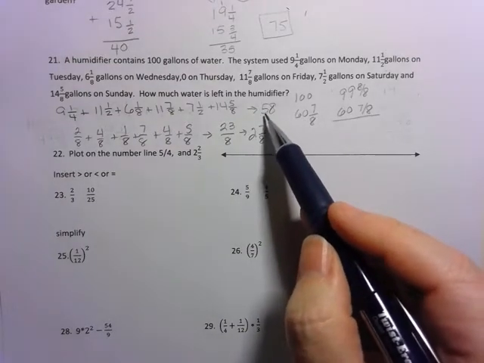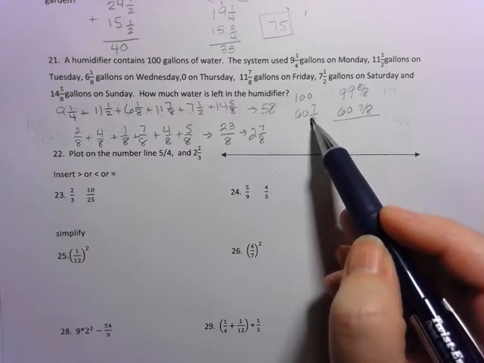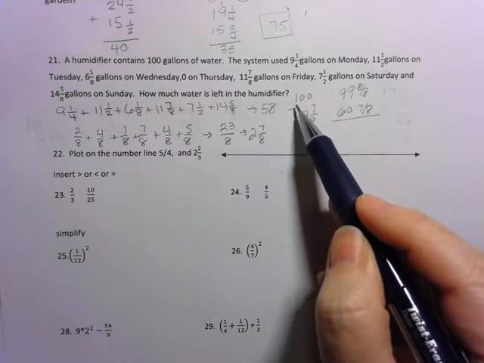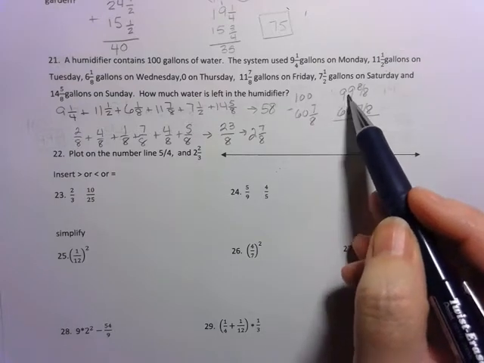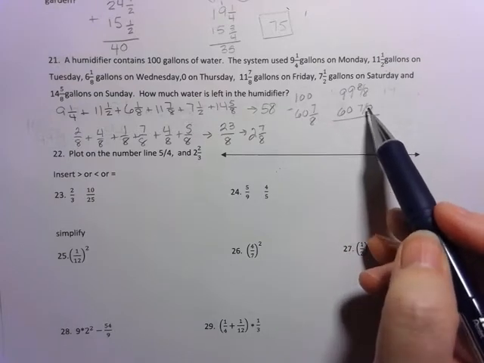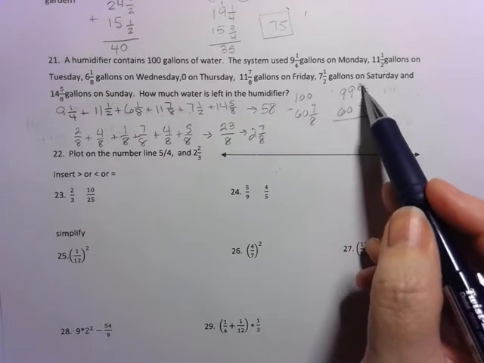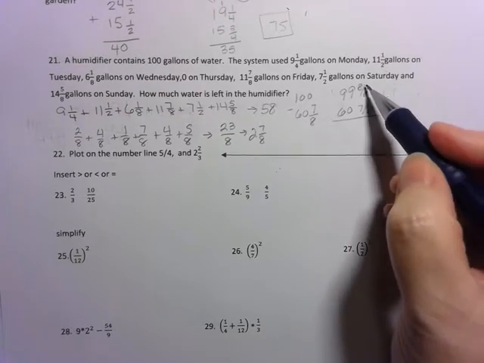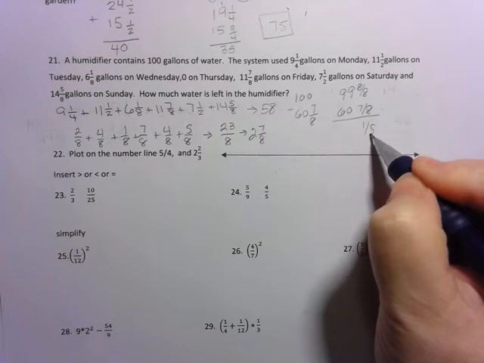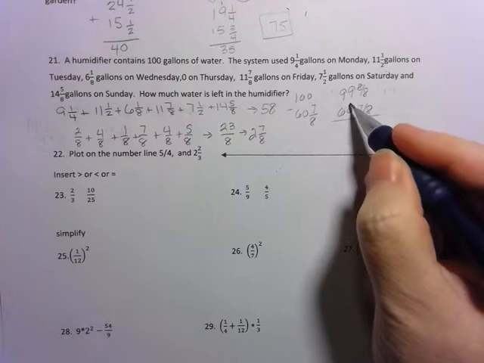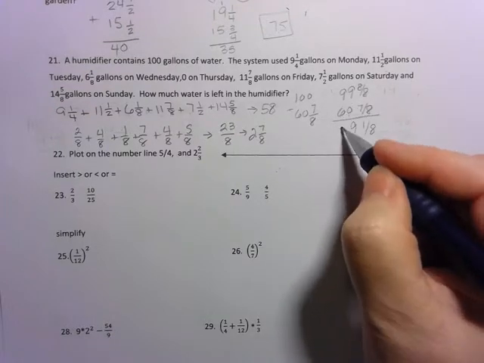So when I add 58 with 2 7/8, I get 60 7/8. Now I'm subtracting that from 100. So I made the 100 99 8/8, like saying 99 and 1. My fraction is 1. So that I could subtract 8/8 minus 7/8 to give me 1/8. 0 minus 9, which is 9. And 6 from 9 gives me 3.